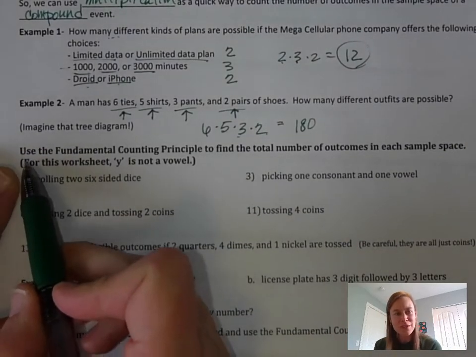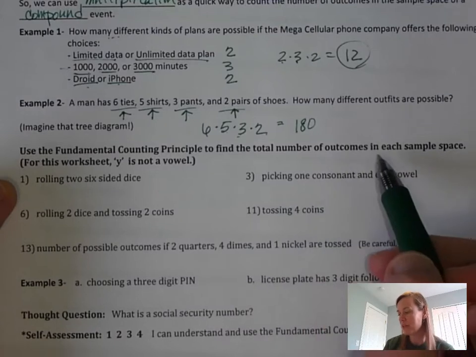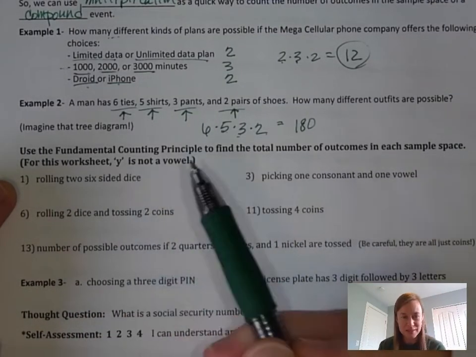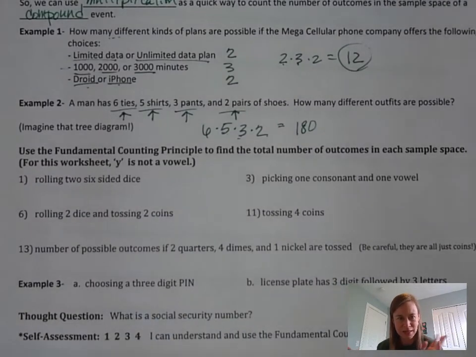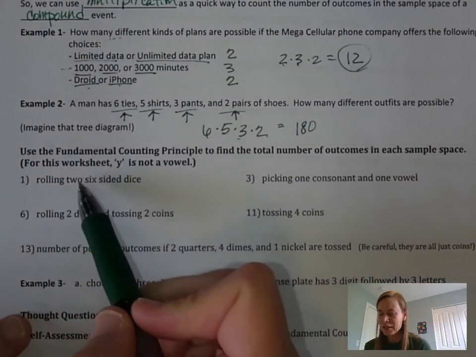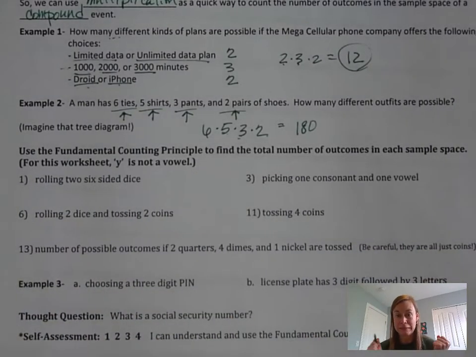Okay, use the fundamental counting principle to find the total number of outcomes in each sample space. For this worksheet, Y is not a vowel. Okay, I guess we'll need to know that in just a second. And I want you to be careful here. It says rolling 2 6-sided dice. So should we just multiply 2 times 6? No, we should not. We should think about it really carefully.